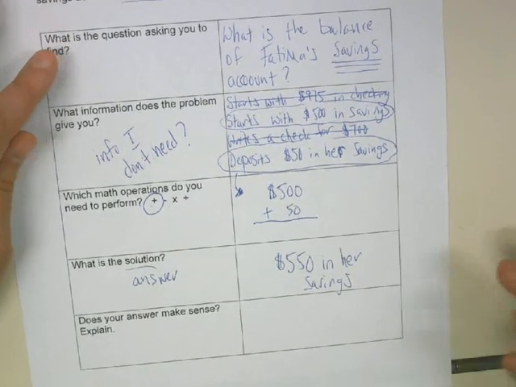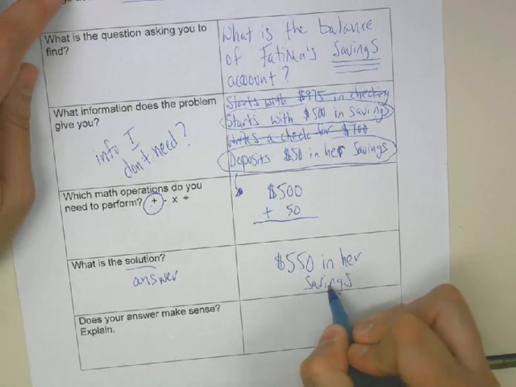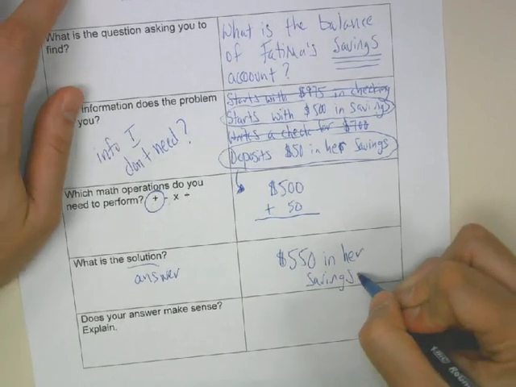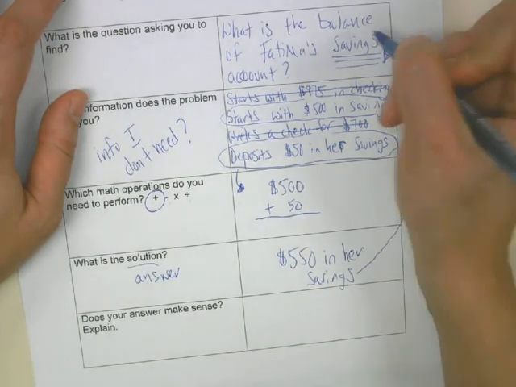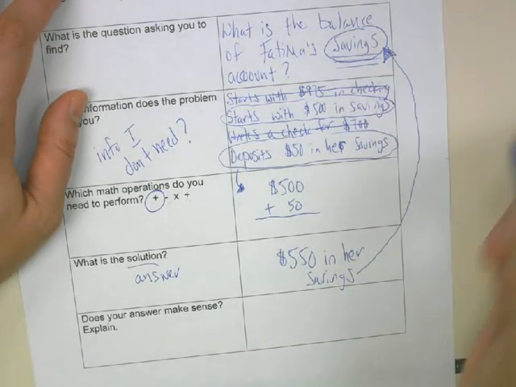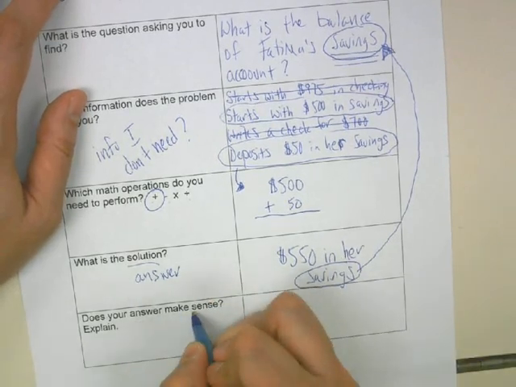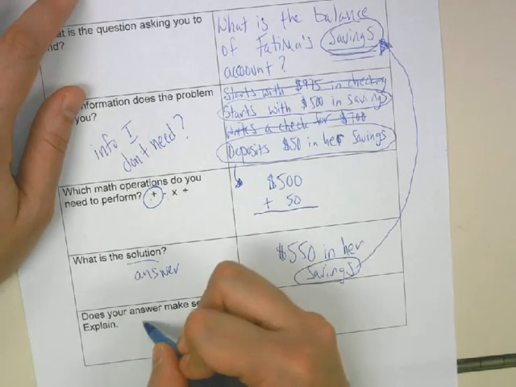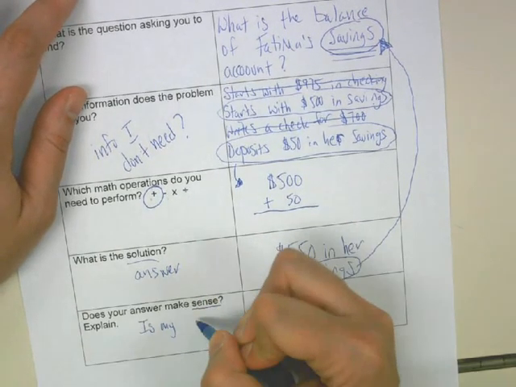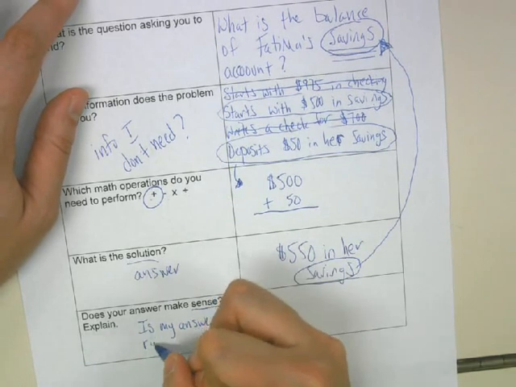So the last thing that I want to do is check and make sure that what I found really answers the question. So I'm going to go back, and I can see that, yes, I was looking for the balance of her savings. And if I think about whether or not the answer makes sense, I really want to know, is my answer the right size?